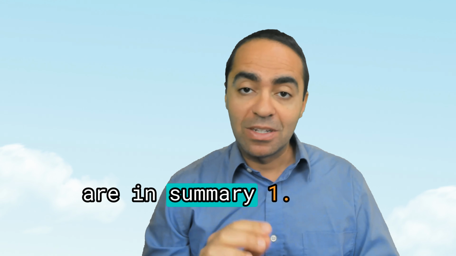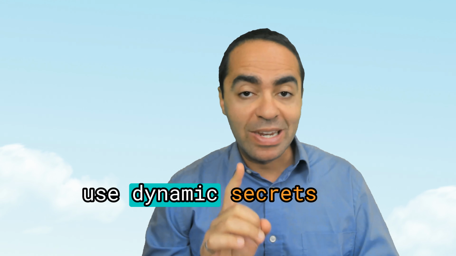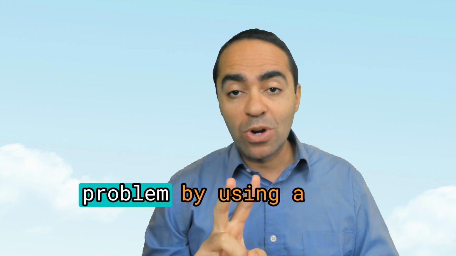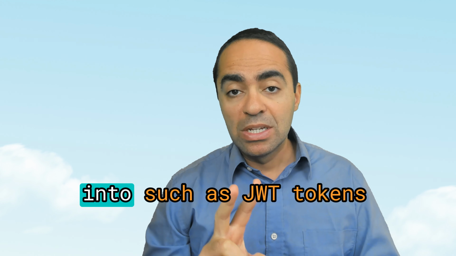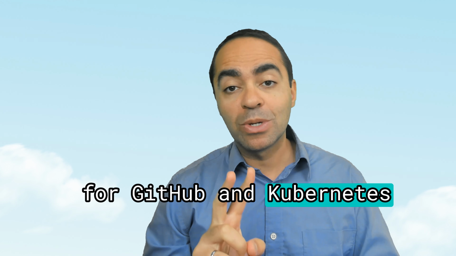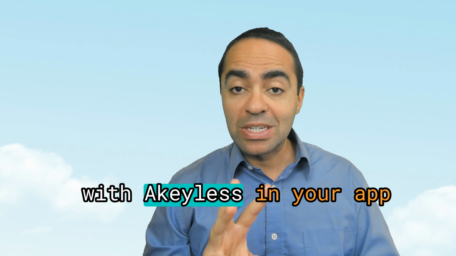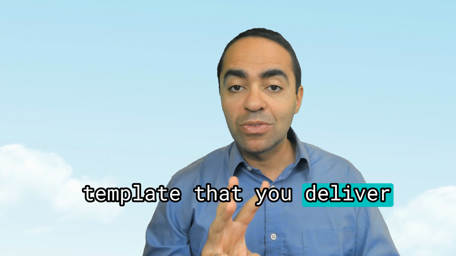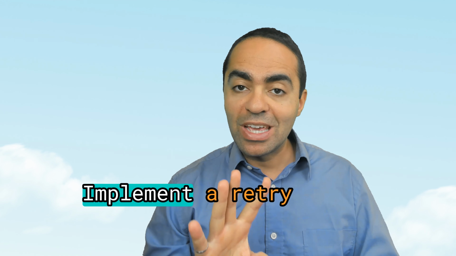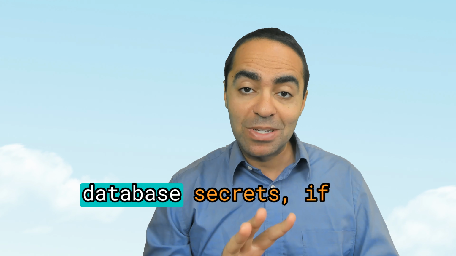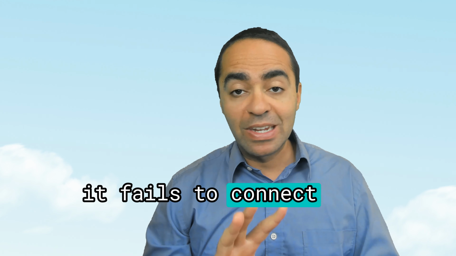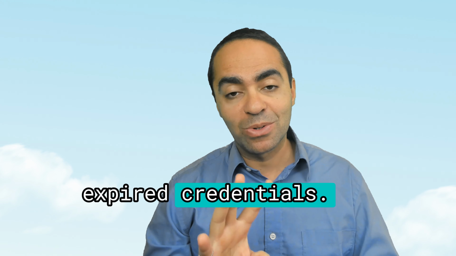Here they are in summary. Number 1, whenever possible, use dynamic secrets that are short-lived. Number 2, solve the secret zero problem by using a platform that has an identity to authenticate into, such as JWT tokens for GitHub and Kubernetes auth into Akeyless. Number 3, use native integration with Akeyless in your app template that you deliver to your developers. Number 4, implement a retry mechanism in your apps to request new dynamic database secrets if it fails to connect to the database due to expired credentials.